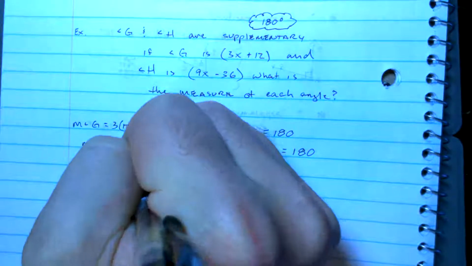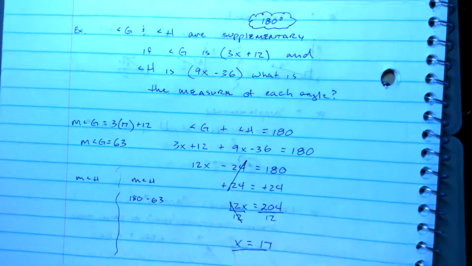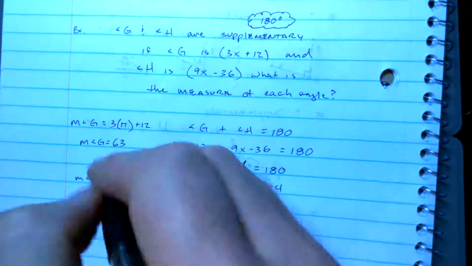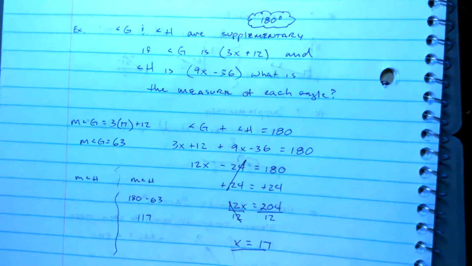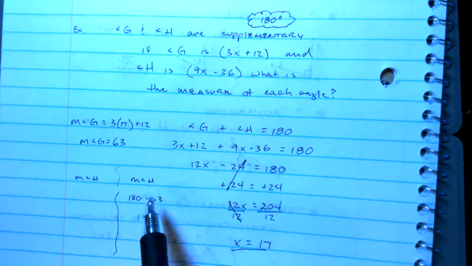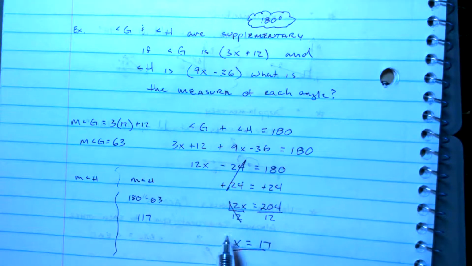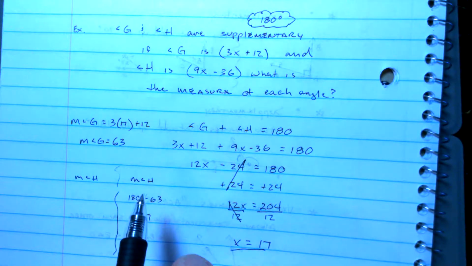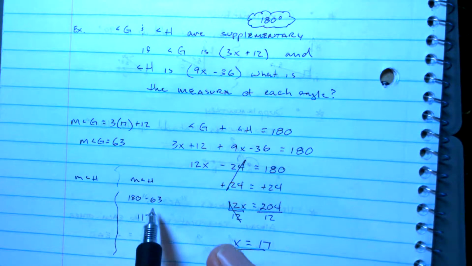So the measure of angle H could be, the easier approach, 180 minus 63. That's 120, so 117. Now, my caution here is, what if you did the math wrong for G? Maybe x is right, x is 17, but maybe you multiplied wrong, or you forgot to add the 12, and you were thinking 51. Well, when you do the subtraction, there's nothing to check yourself.